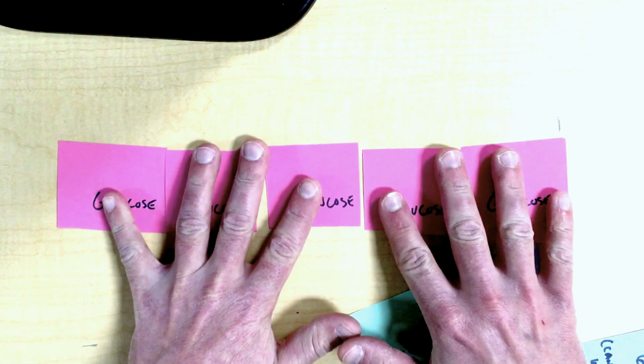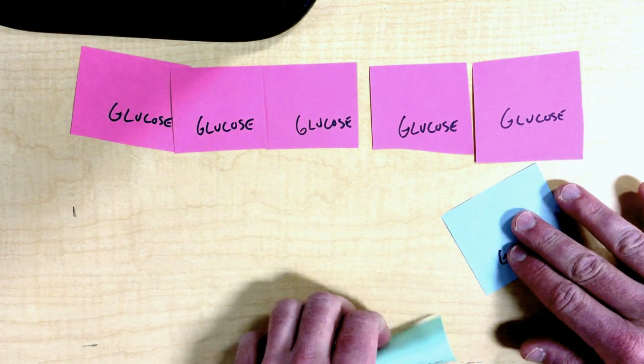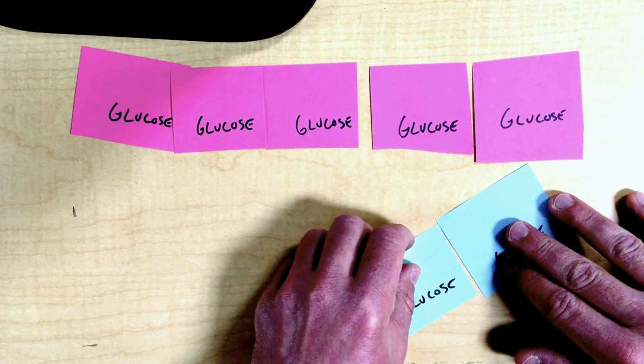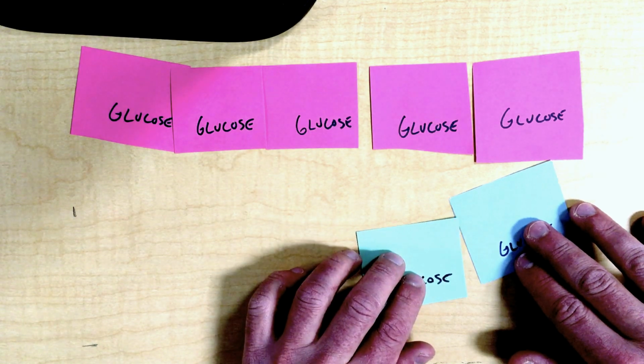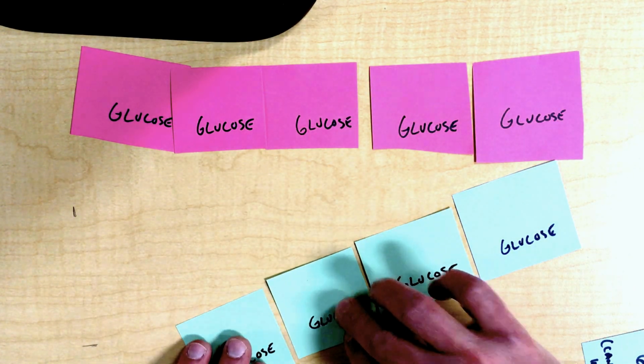Let's move all these guys up to the very top so we've got room. So here's our branch, just like that. And a couple more glucose.